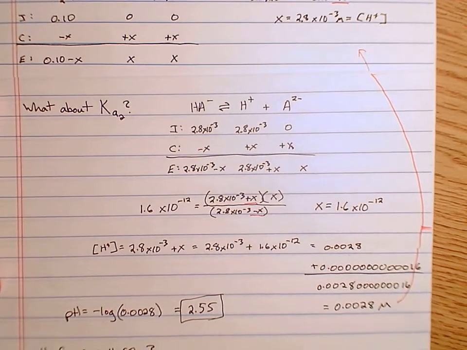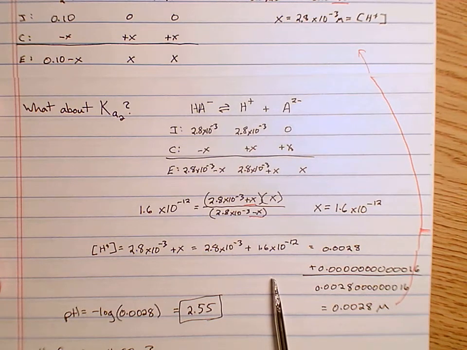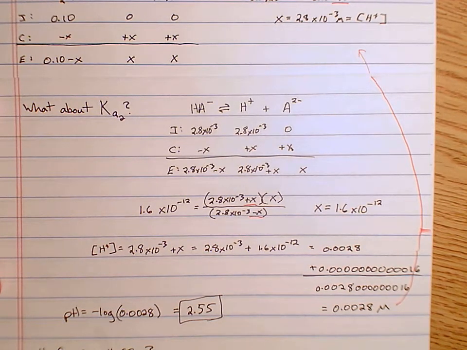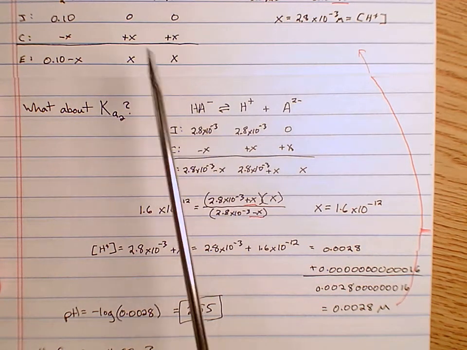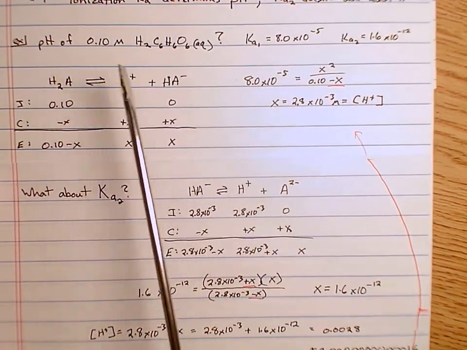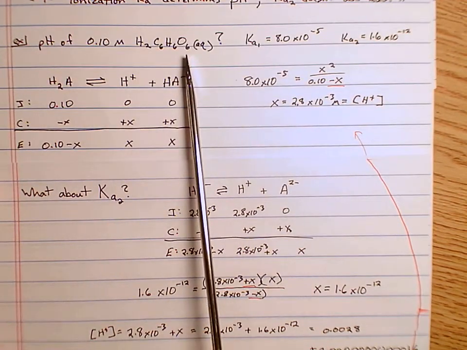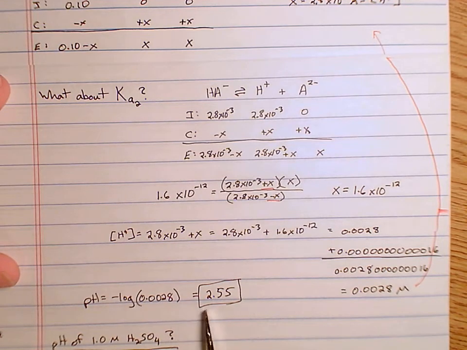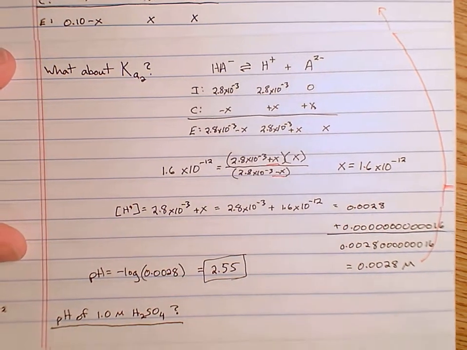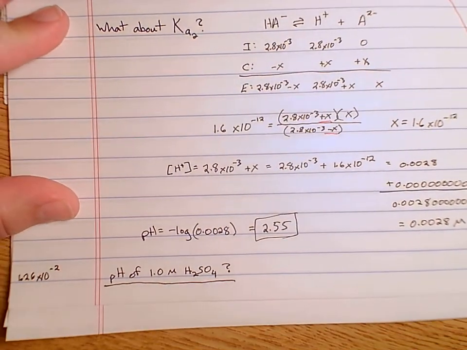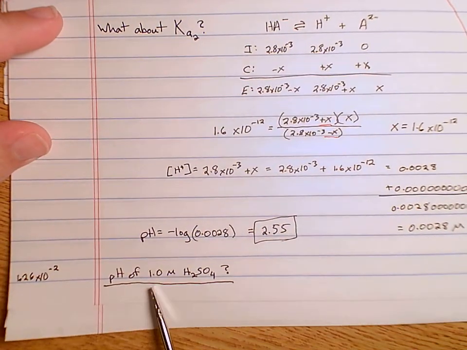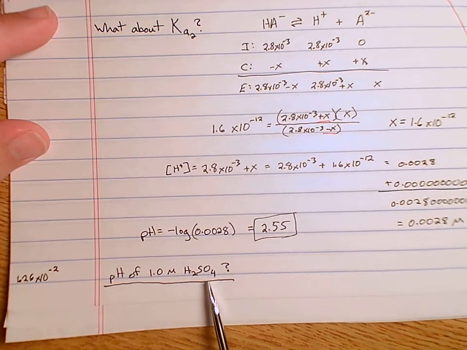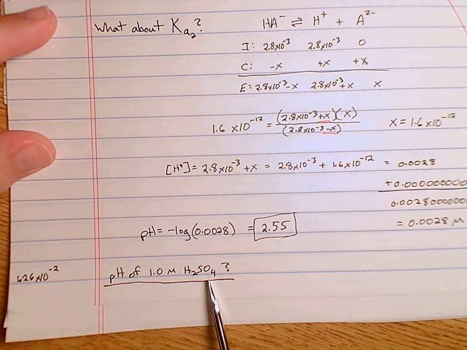All right, so all this boils down to the pH of this, way up here, 0.1 molar of this solution. The pH is really only due to the first ionization, negative log of 0.0028. The pH is 2.55. All right, so here's a question for you. The pH of 1 molar H2SO4, what is it? Calculate that out.